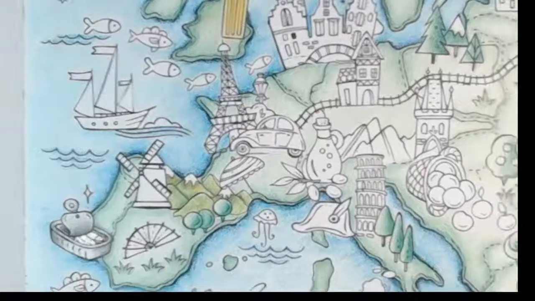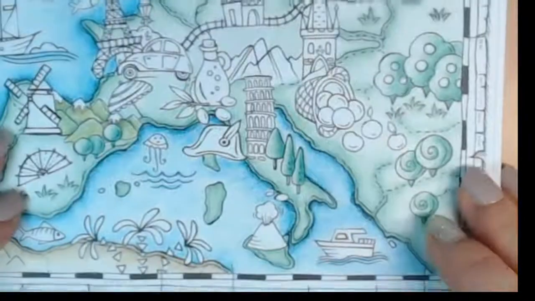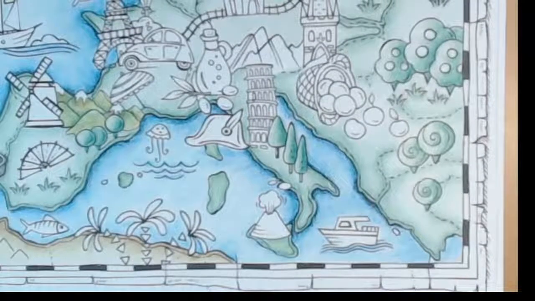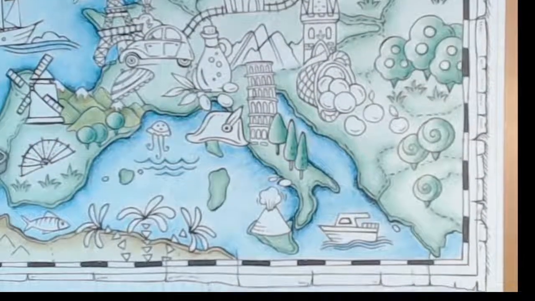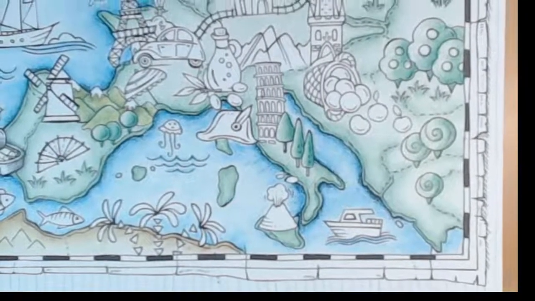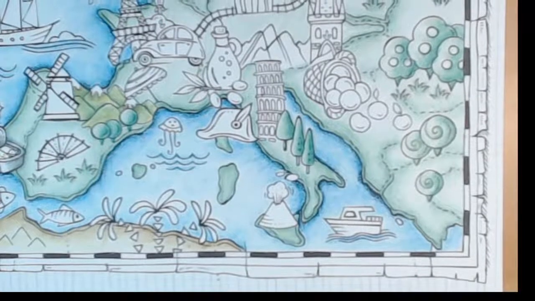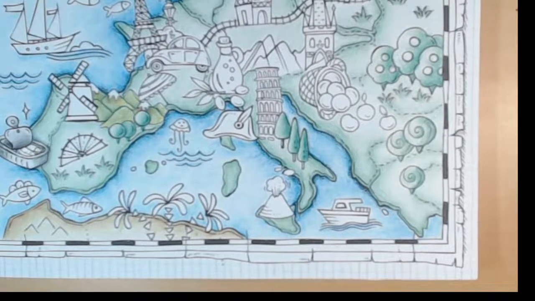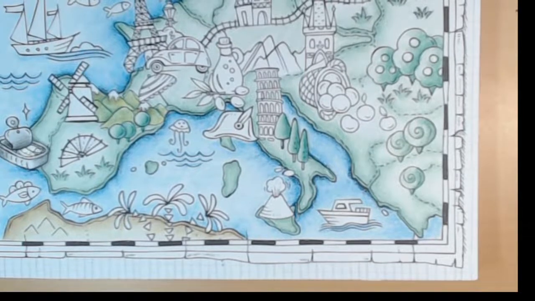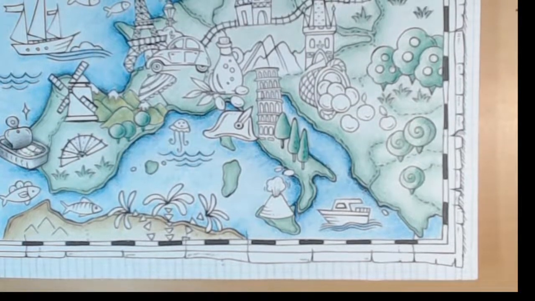Next, mountains. Gosh, I'm suddenly so hungry. Uh-oh, it's starting to do that zoomy thing again. I'll zoom out a little bit and see if that won't help. All right.